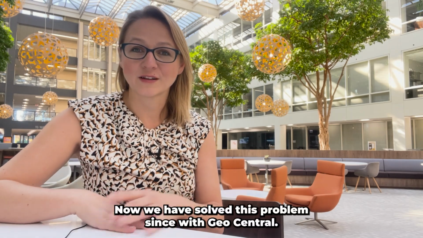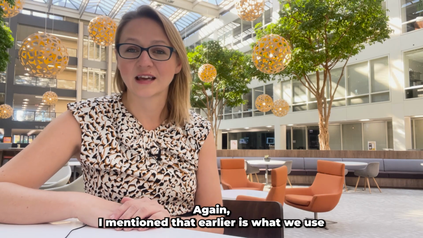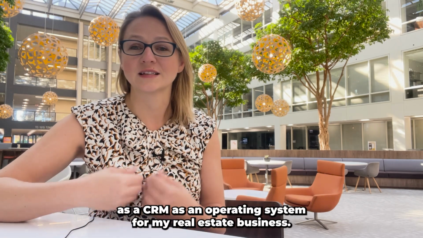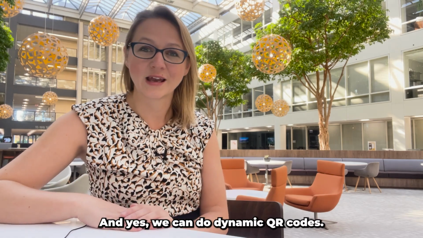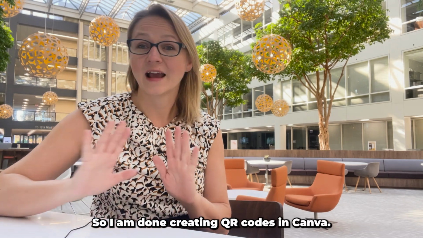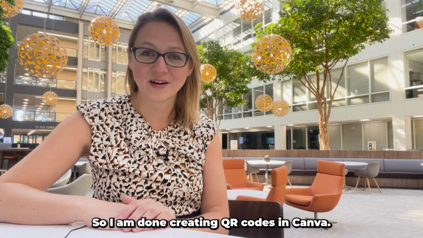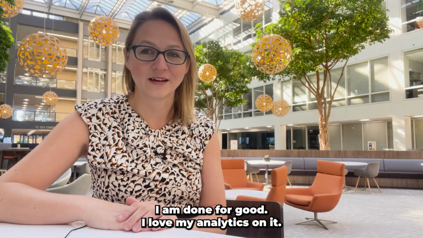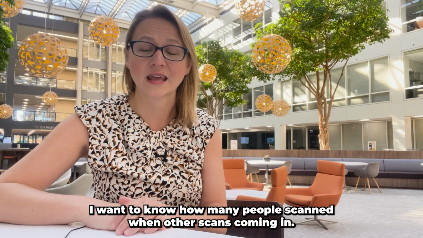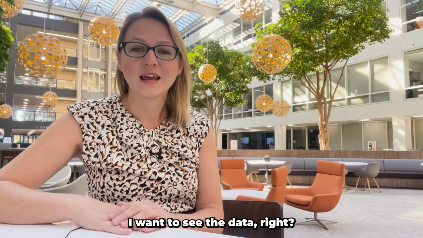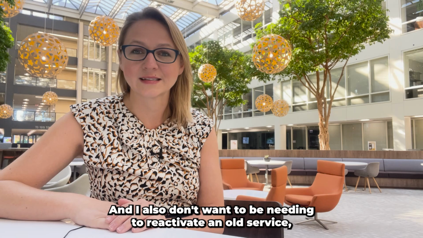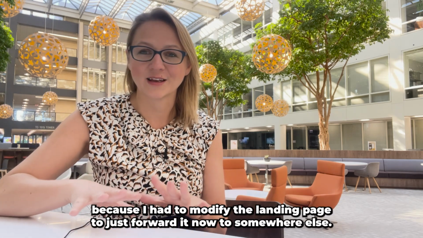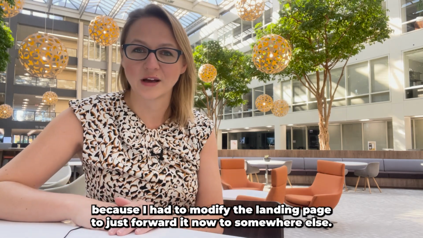Now, we have solved this problem since with GeoCentral. Again, I mentioned that one earlier, is what we use as a CRM, as an operating system for my real estate business. And yes, we can do dynamic QR codes. So I am done creating QR codes in Canva. I am done for good. I love my analytics on it. I want to know how many people scanned, when are the scans coming in. I want to see the data, right? And I also don't want to be needing to reactivate an old service because I had to modify the landing page to just forward it now to somewhere else.